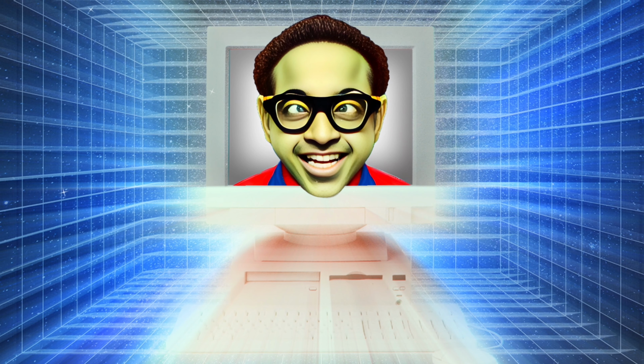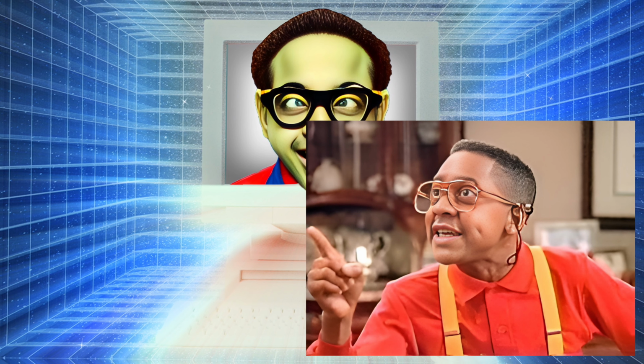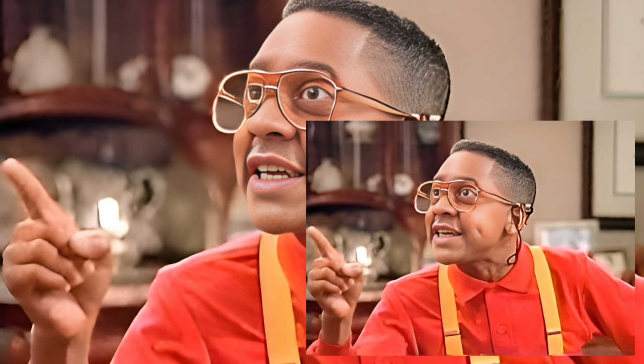Let's try one more, based on this third iteration. This time the resolution is doubled again. This will be beneficial for large screens and high-resolution prints. But apart from that, there's little improvement here. The sharpness is slightly higher, but the image is looking more and more processed.